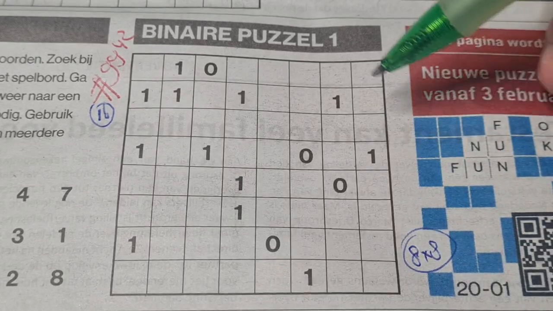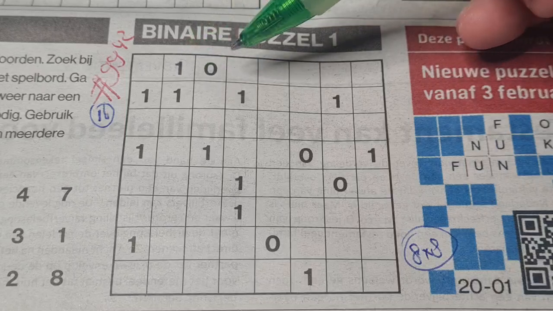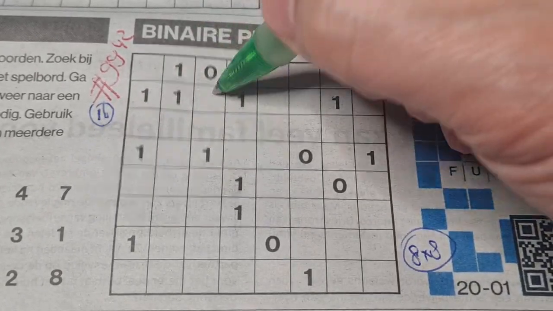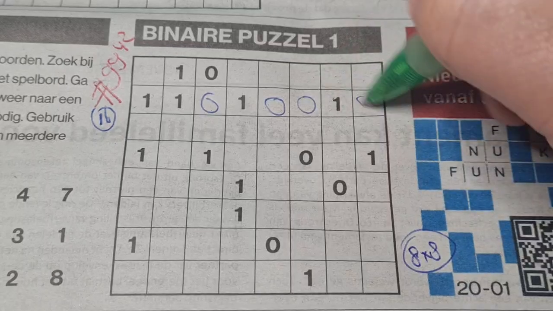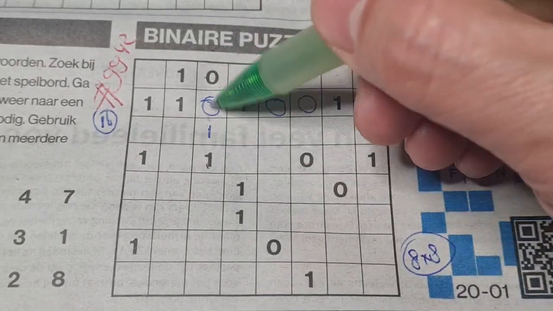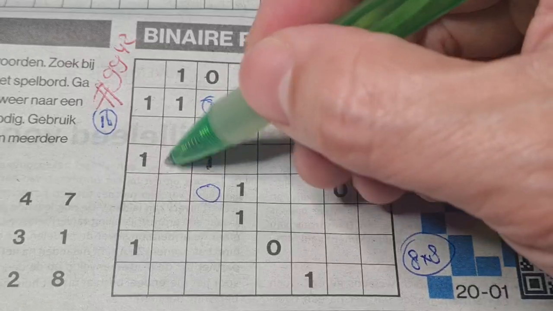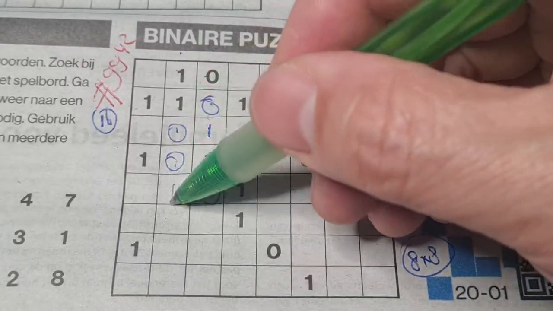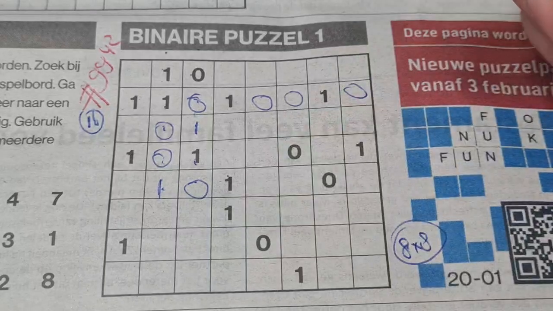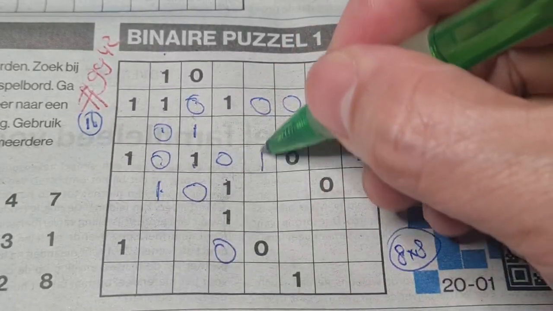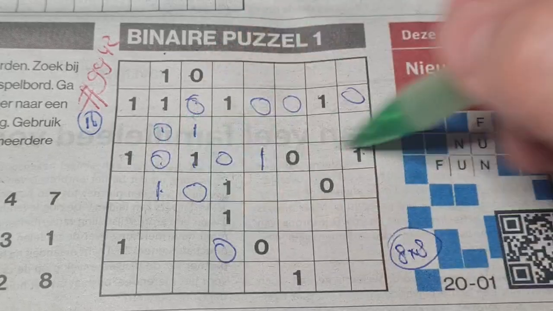Let me start with the ones. We have here 4 ones, 1, 2, 3, 4. So the rest are O's. Double O's, here one, there one. Double ones, here no, there no. Between the ones comes an O. Double ones, here no, there no. Double O's, here one, there one. Double ones, here no, there no. Between the O's comes an 1. 4 ones we have here, so the rest are O's.